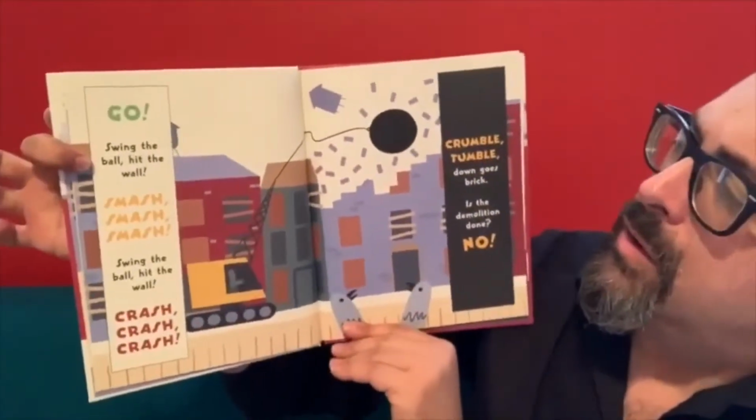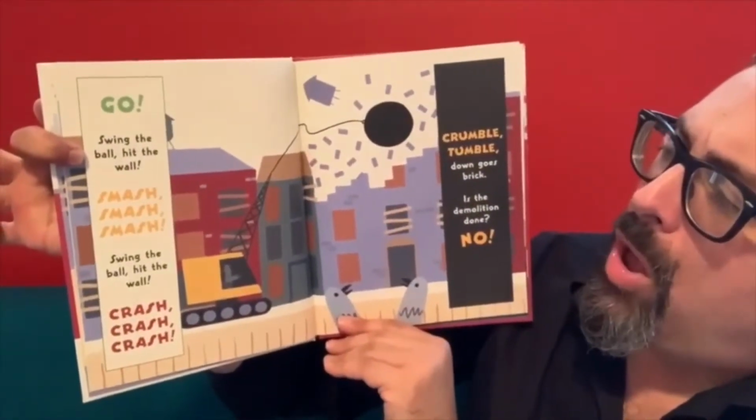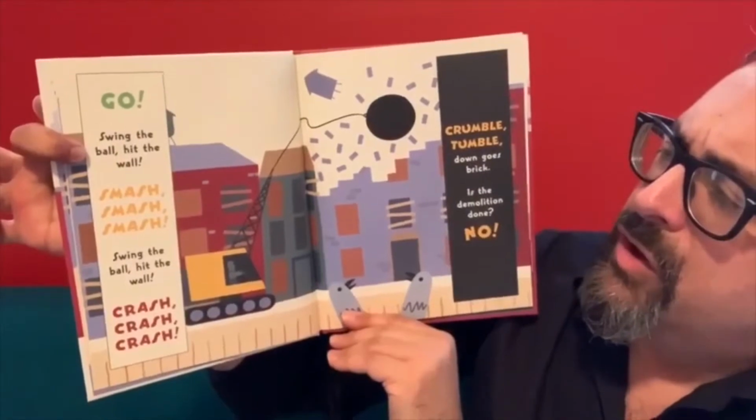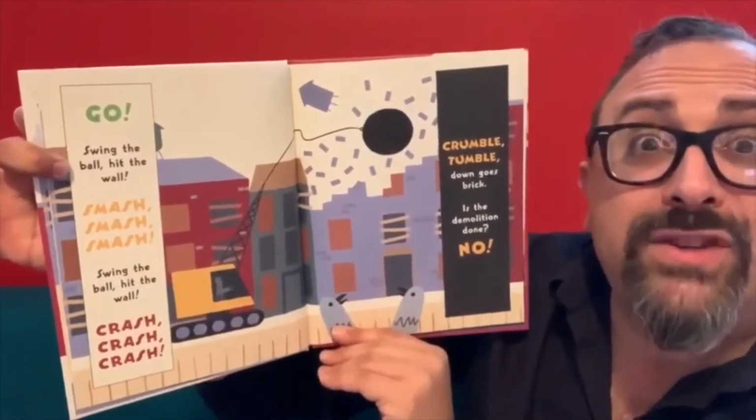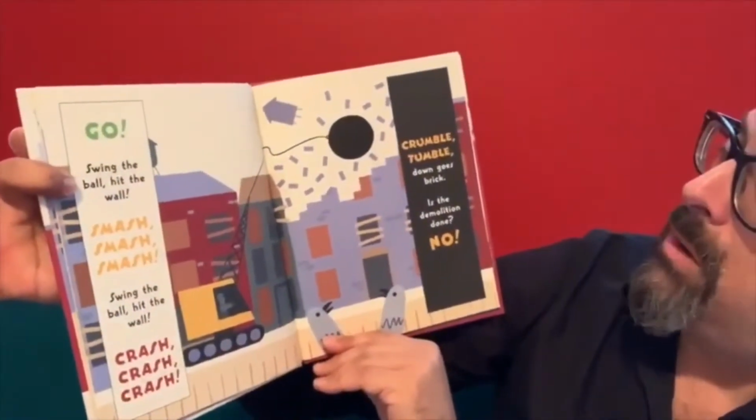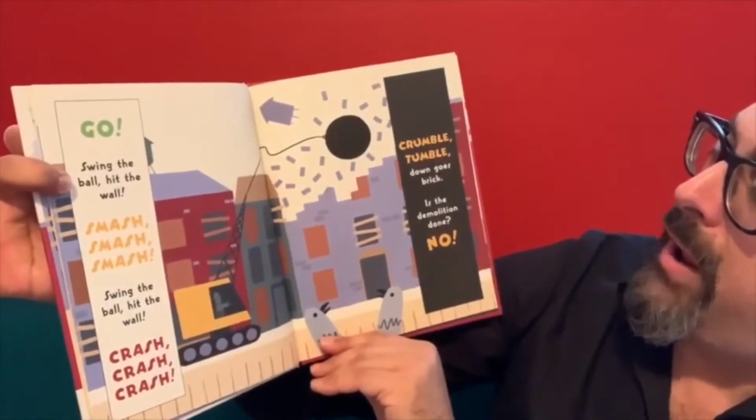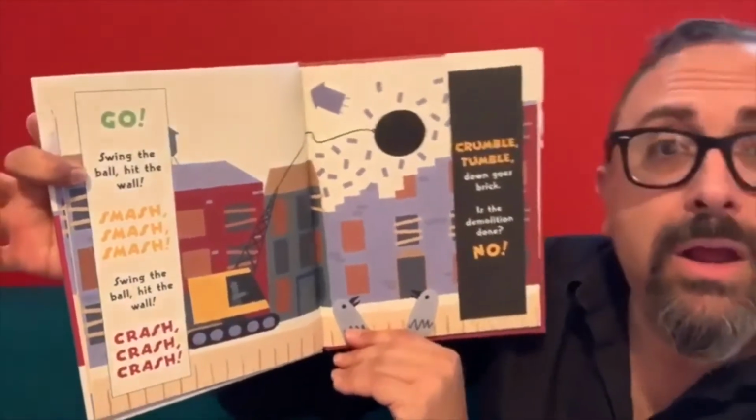Go! Swing the ball, hit the wall, smash, smash, smash. Swing the ball, hit the wall, crash, crash, crash. Crumble, tumble, down goes brick. Is the demolition done? No.